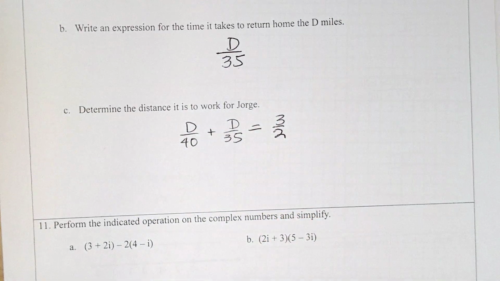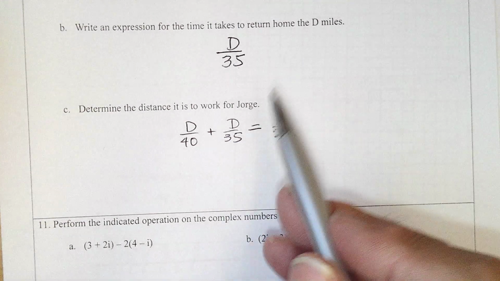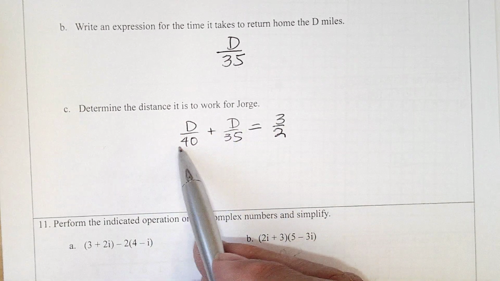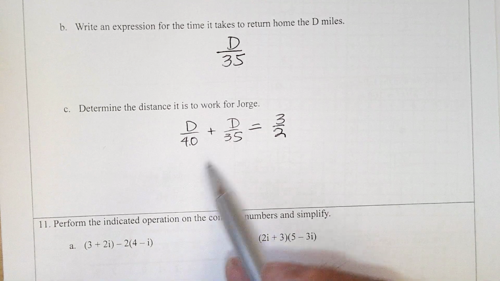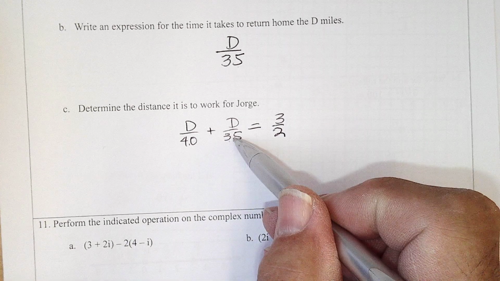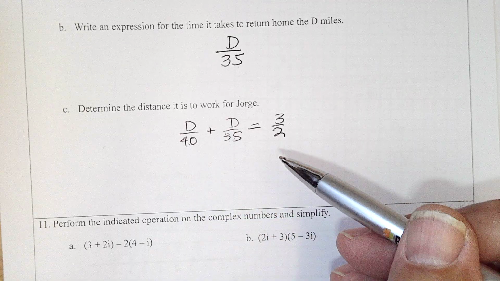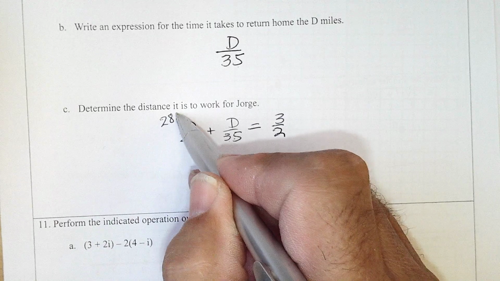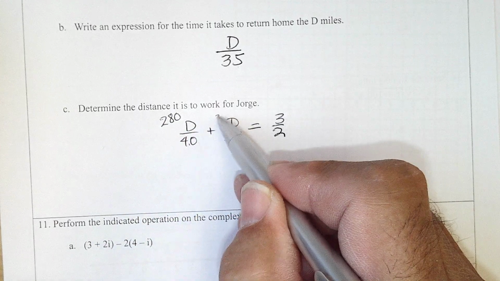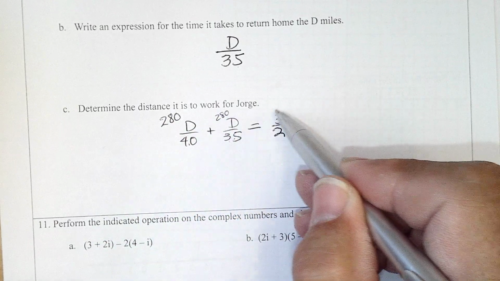I can write 1.5 there too. Anyway, I need to multiply by something that'll cancel these out. And I could just do 35 times 40, but I think 280 they all go into. So I'm going to multiply everything by 280.